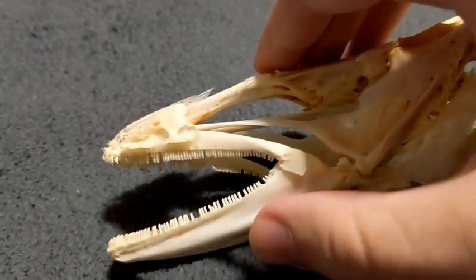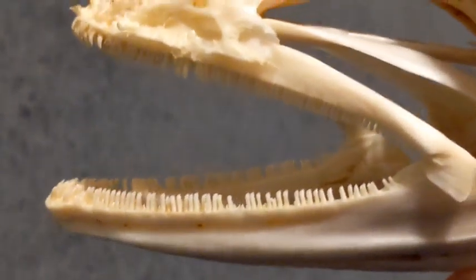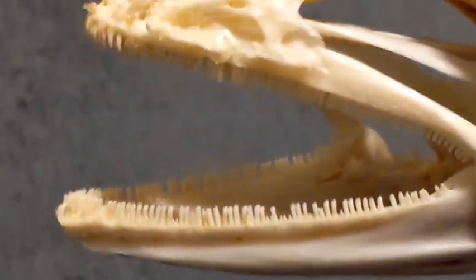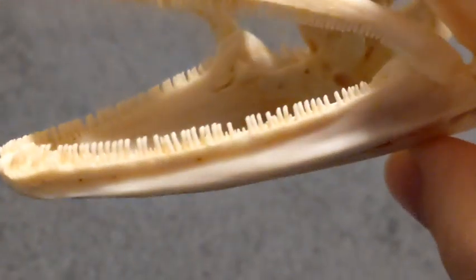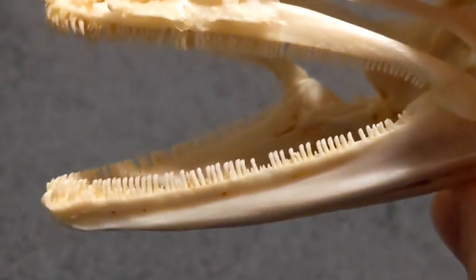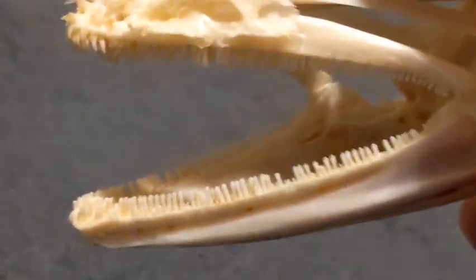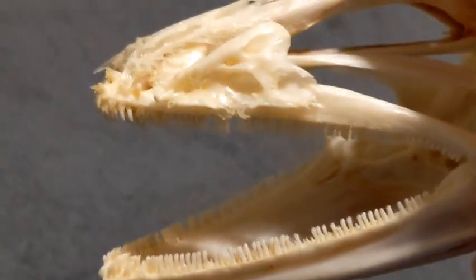These teeth are actually peg-like rather than being super sharp. They're very interesting. Let me zoom in really quick. Very peg-like teeth. You can tell that there are a lot of them here. There are tons of them, but they're all very dull actually. They aren't meant for cutting so much, but they are meant for tearing. So they grab something and shake their head and it rips it apart.